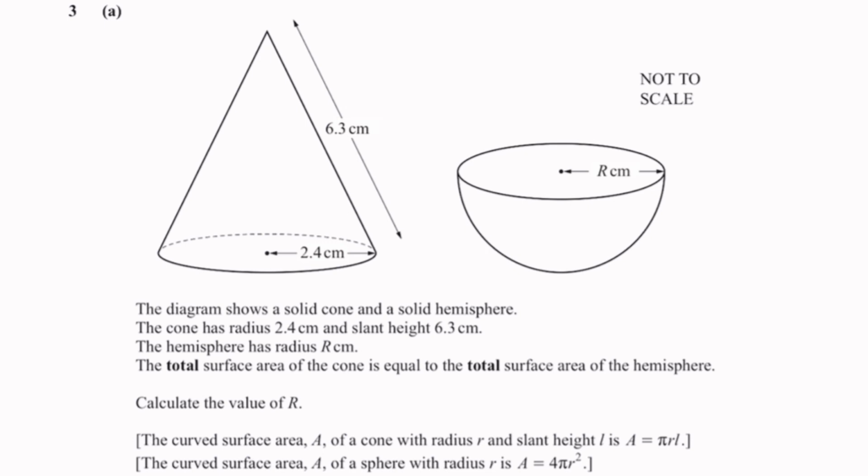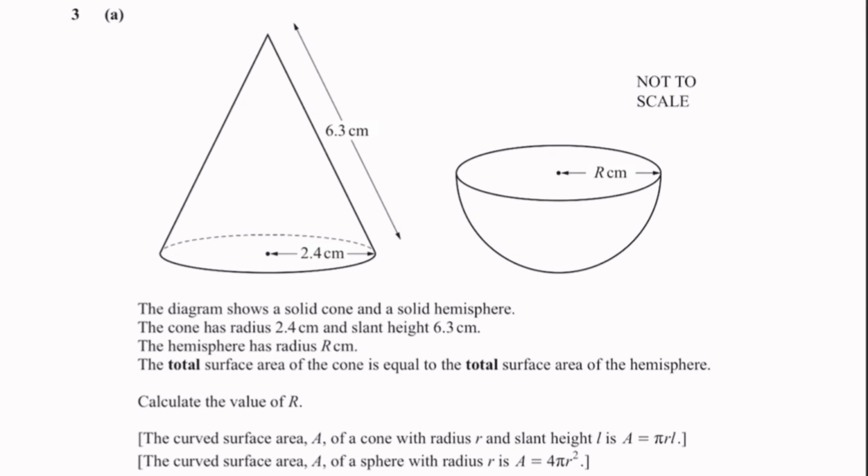Firstly, we are going to calculate the surface area of a solid cone. The surface area of a solid cone contains the curved surface area, which is this, and an area of a circle.